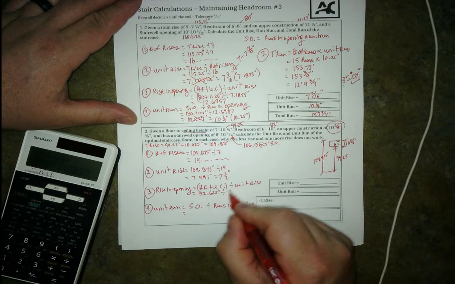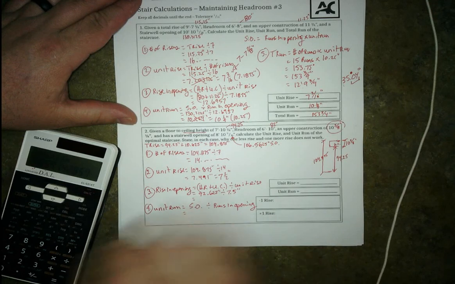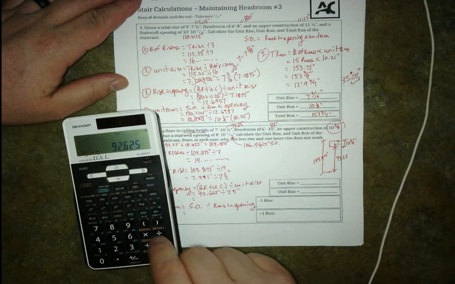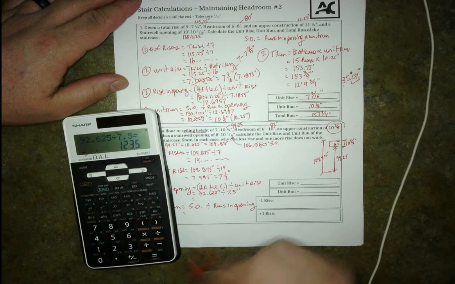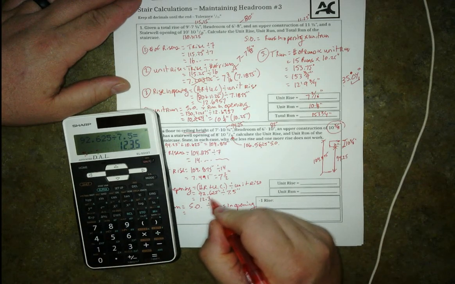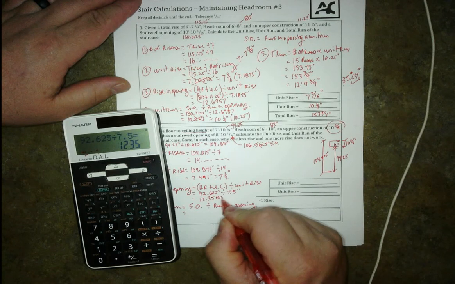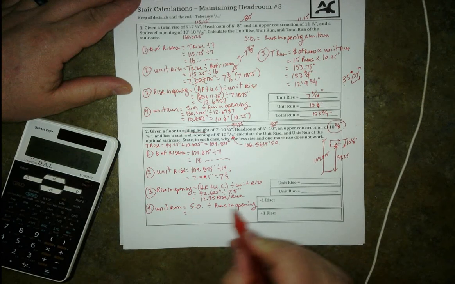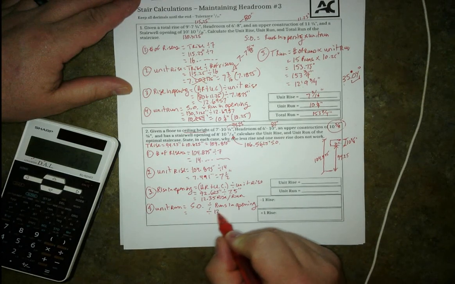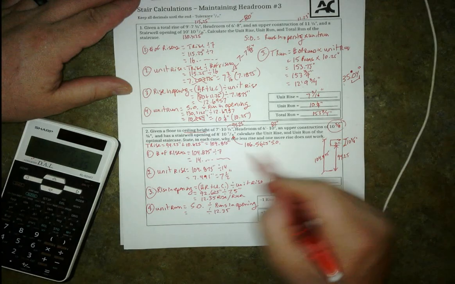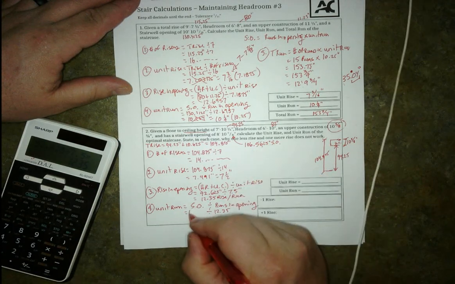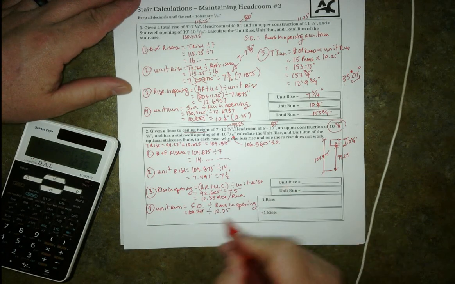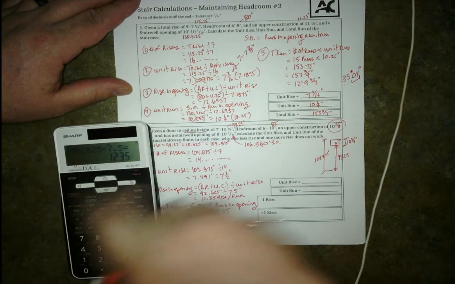I can divide that by the 7.5 that we just determined. So if I go 92.625 divided by 7.5, that gives me 12.35 rises, runs in the opening. Now I can plug that in down here. So I'm dividing by 12.35. Stairwell, right there it is, 106. So I'll put that down here, 106.5625 divided by 12.35 will give me my unit run.